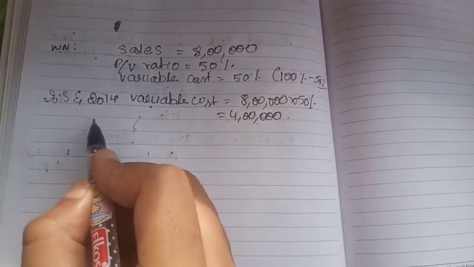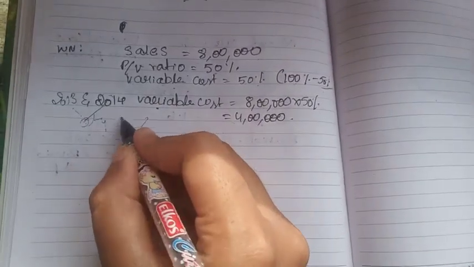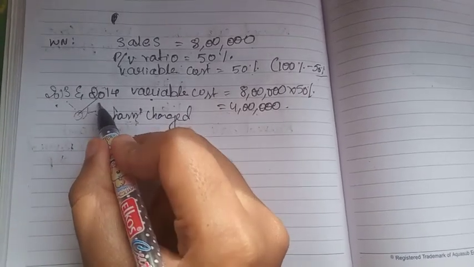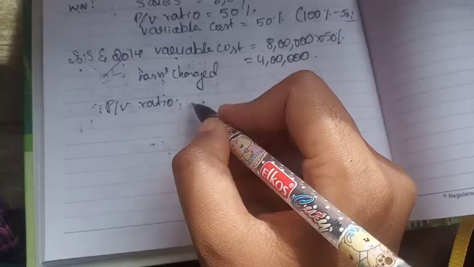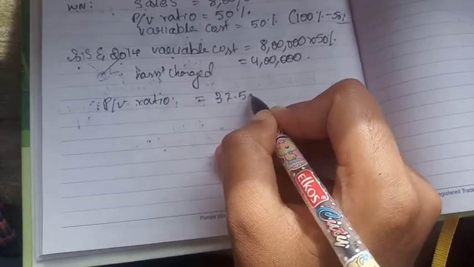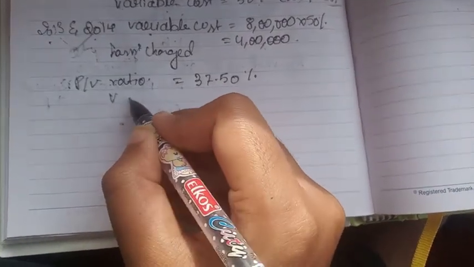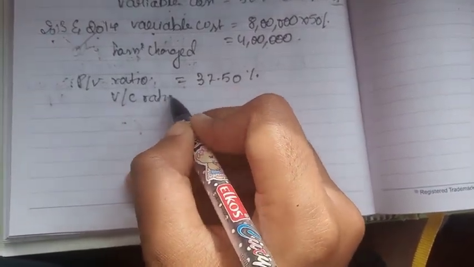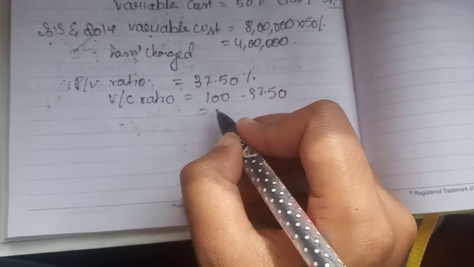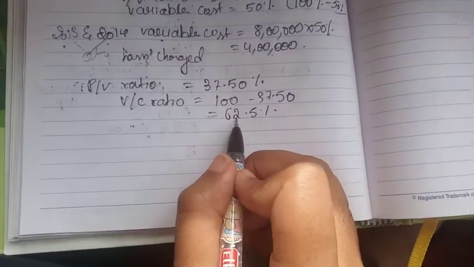And they said that the quantity of 2013 and 14 hasn't changed. That's why variable cost for 2013-14 will be 4 lakhs. They have given that PV ratio for 2014 is 37.50. If PV ratio is 37.50, then variable cost ratio will be 100 minus 37.50, and that will be 62.5%. Okay, so using this we can find out our sales.